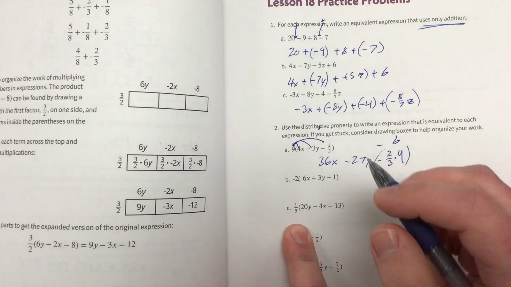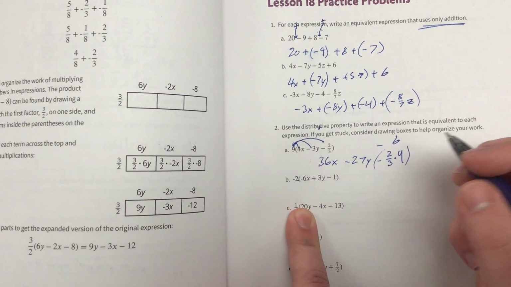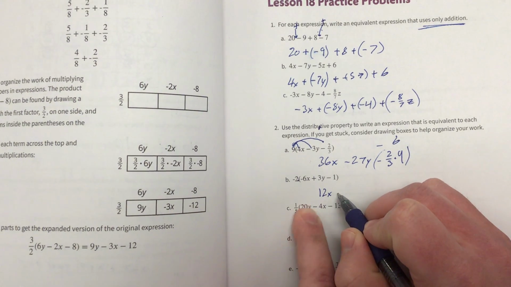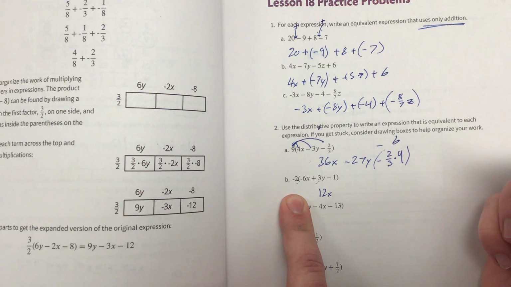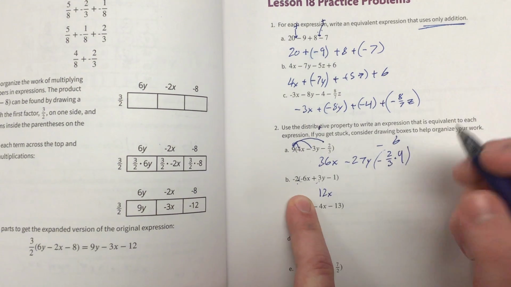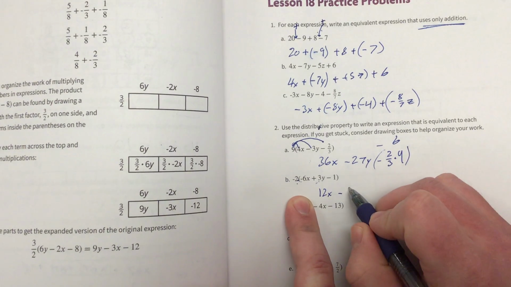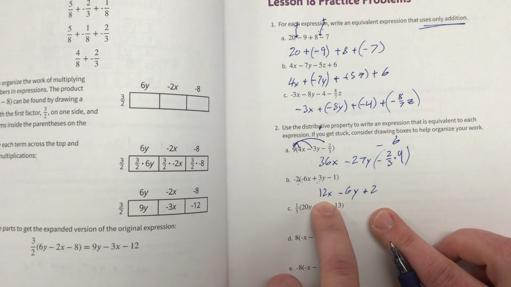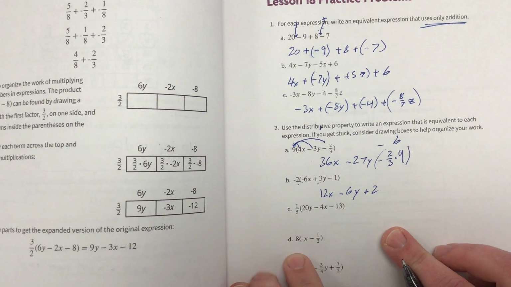Kellen, you want to run us through that one? No, I did it wrong. All right, Chesney? I have 12x plus negative 6y. All right, let's look at our sign on that one quick. Negative 2 times 3y. Negative times a positive there. Did you say negative 6 right away? Okay. My bad. All right. So 12x minus 6y or plus negative 6y plus 2 is what you should get on that one.